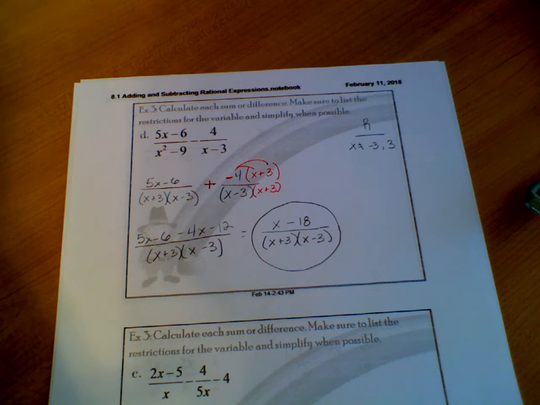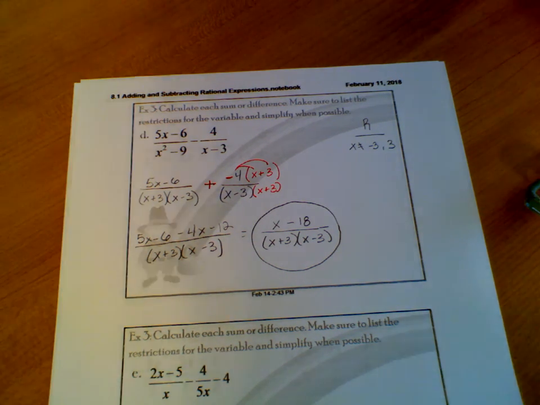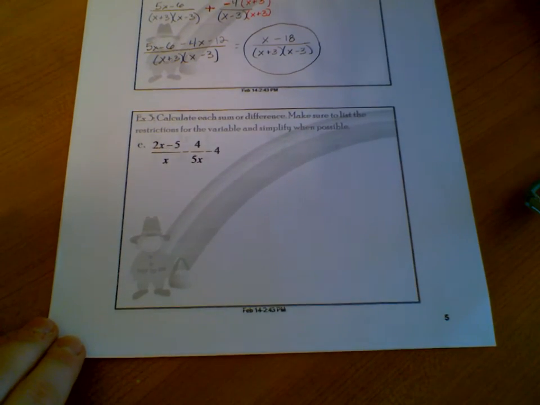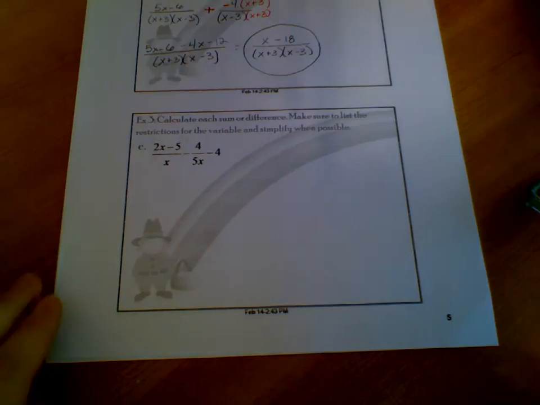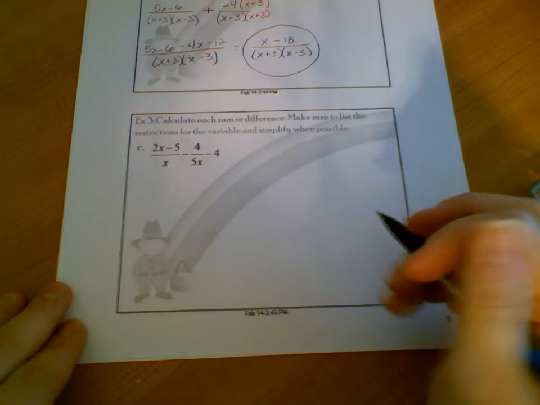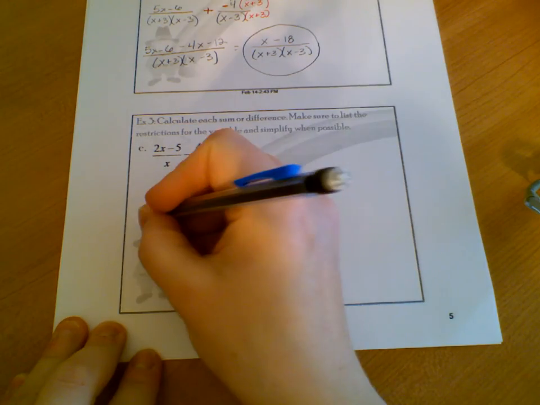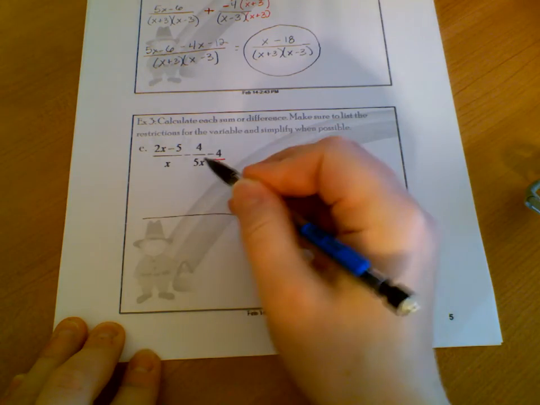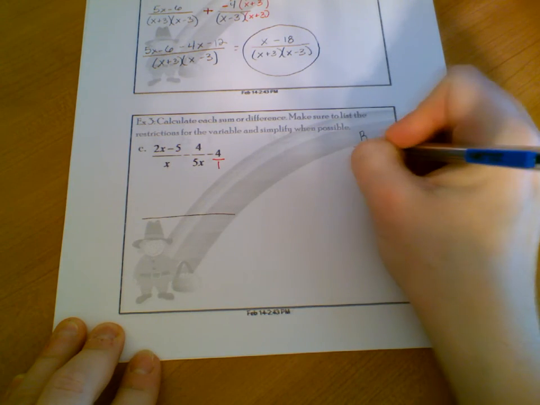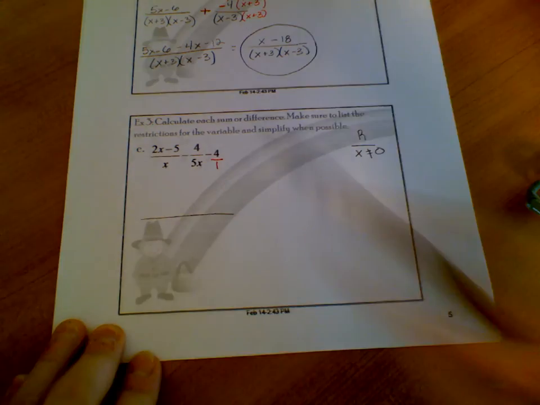Let's try the next one, E. Okay, so for E, I'm going to put this over 1 to make it a fraction. So looking at our denominators, nothing to factor, but my only restriction is that x cannot be 0 here or here.